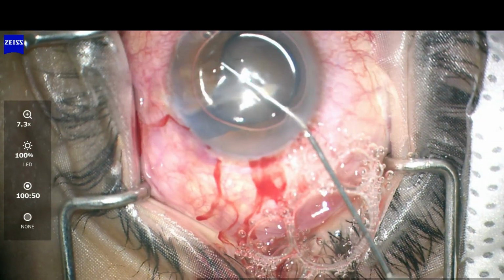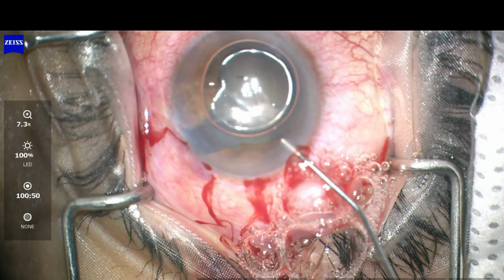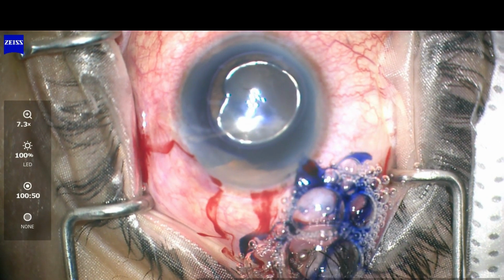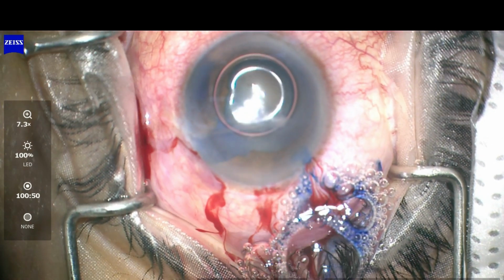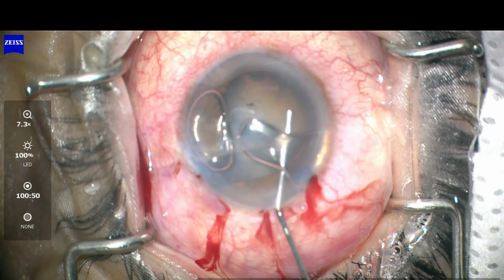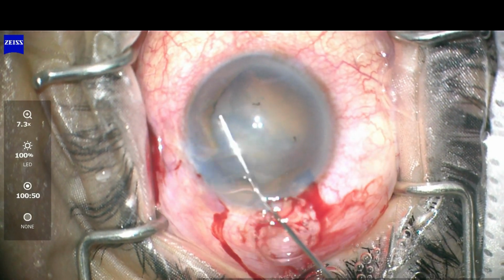Intracameral adrenaline is being injected and Xylocaine is being released. Anterior capsule is being stained with trypan blue dye. It is being washed off and replaced with viscoelastic substance.